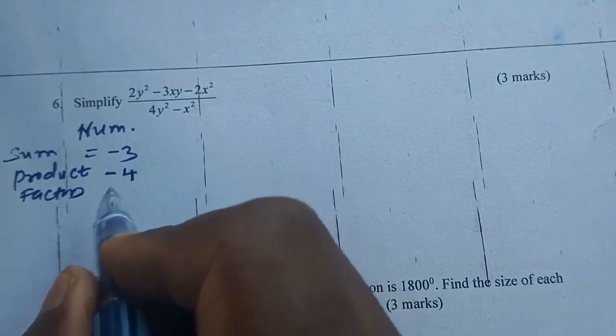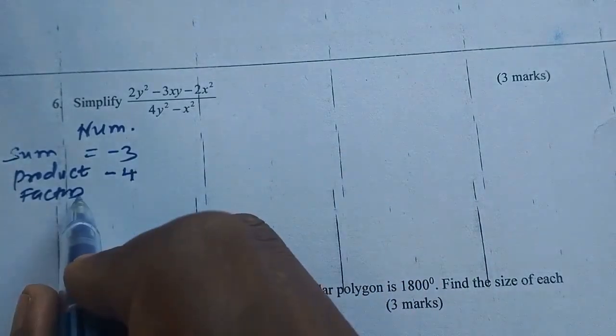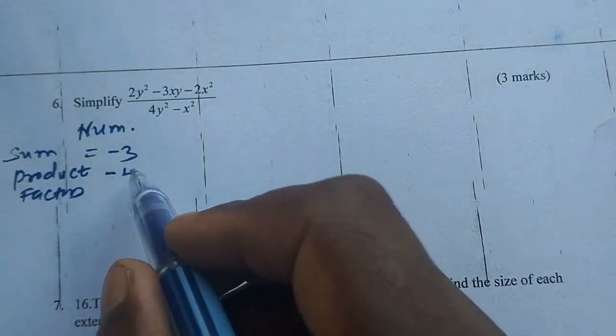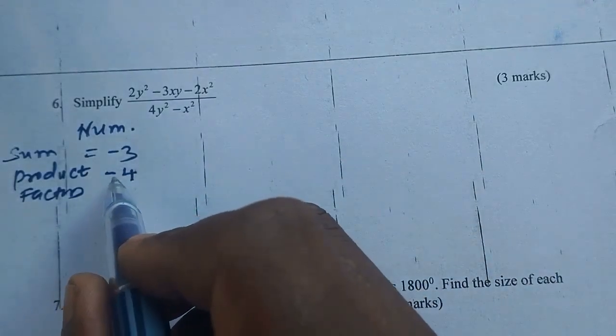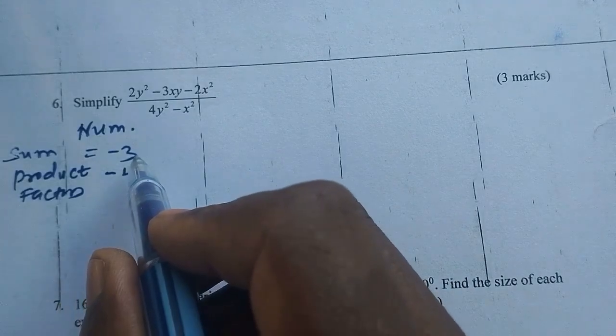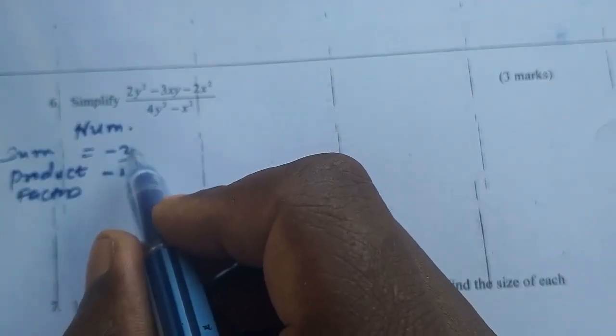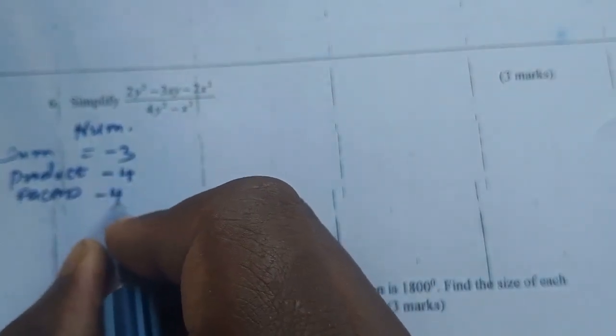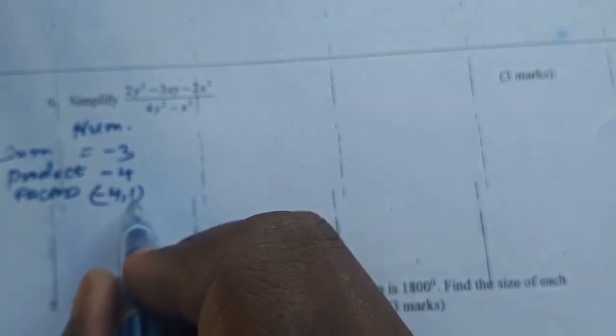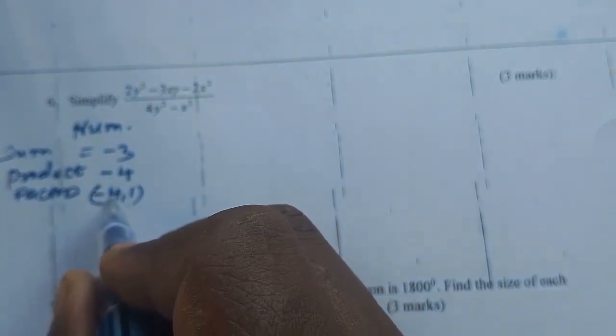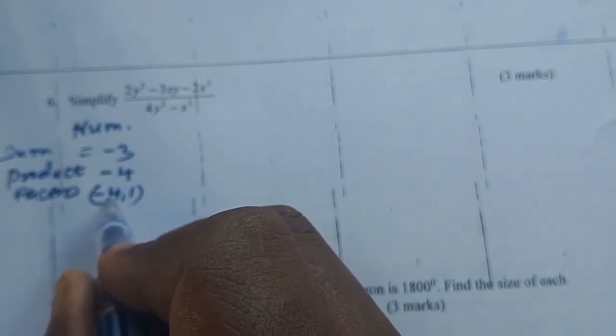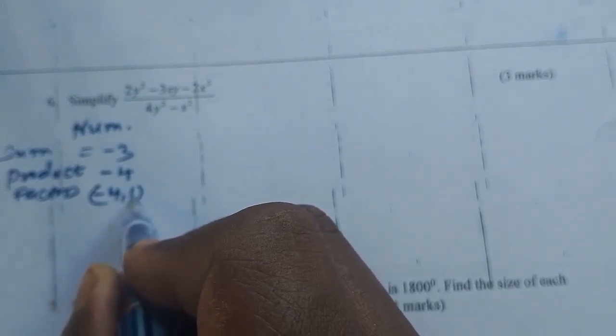We look for two numbers. When you multiply them, the answer is -4. When you add them, the answer is -3. Which are those numbers? The factors will be -4 and 1. So -4 times 1, the answer is -4. -4 plus 1, the answer is -3.